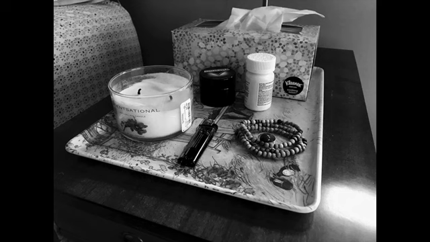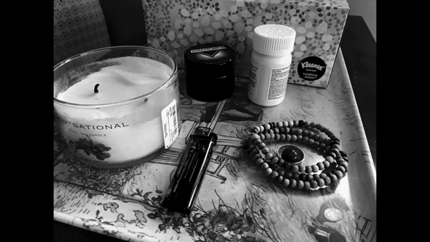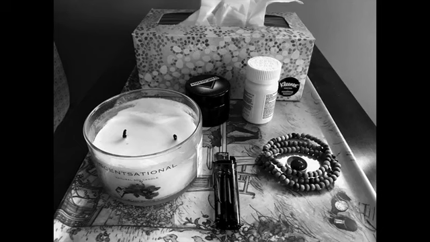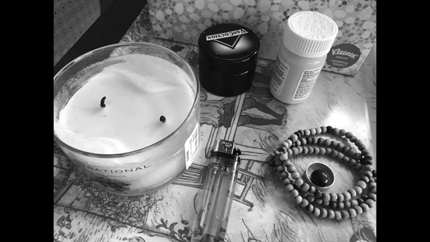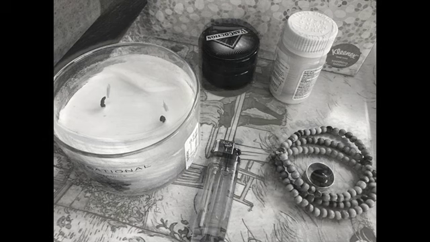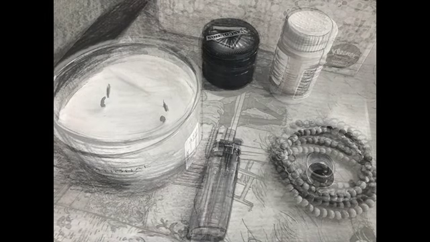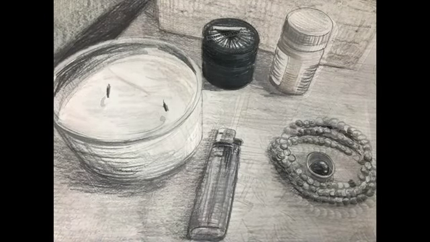I've got a candle, lighter, some Kleenex, my wedding ring with a marble, and some bracelets, and so I'm going to go with this composition here. I think it's the most dynamic, and it fits everything into the page. For this one, I'm going to use Prismacolor colored pencil, but I'm going to use the grays, the black, and the white, and I'm going to sketch it out.